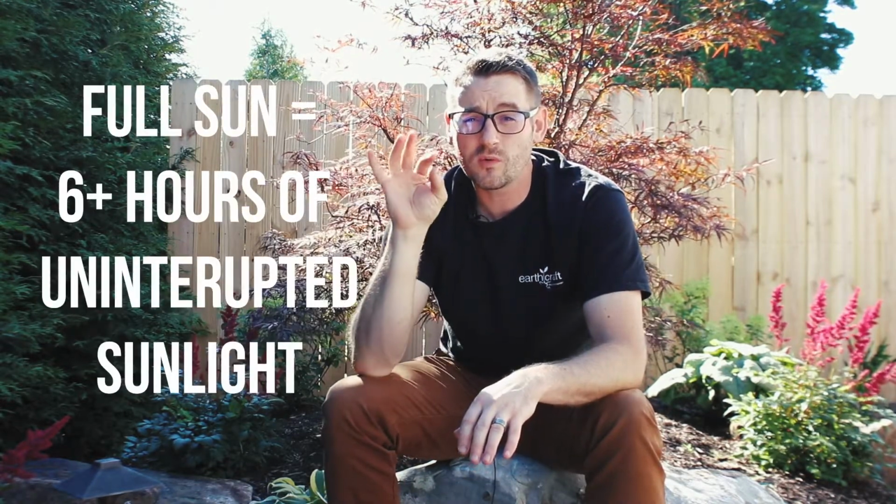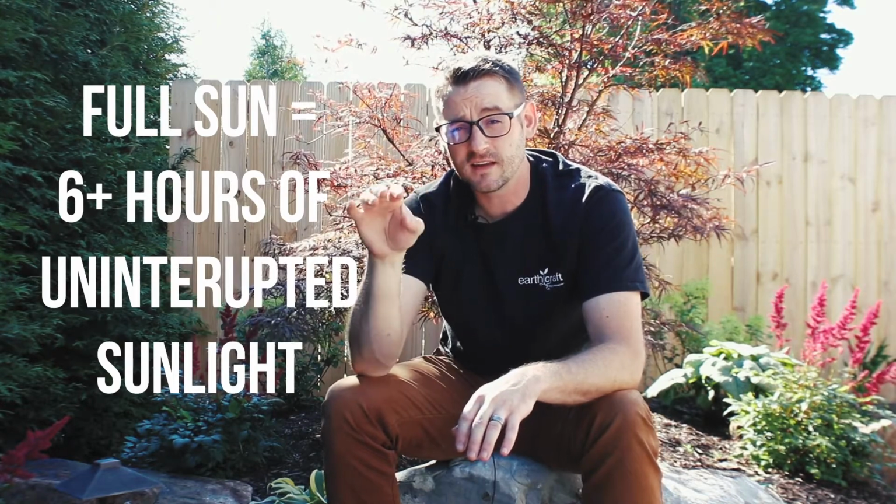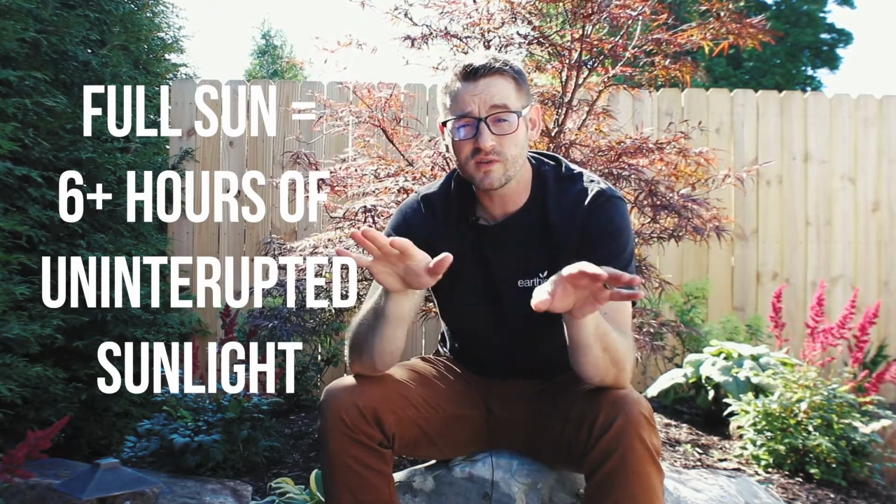So full sun is actually 6 or more hours of uninterrupted sunlight. That means there's no trees around, nothing to impede that sunlight from getting to the plant.